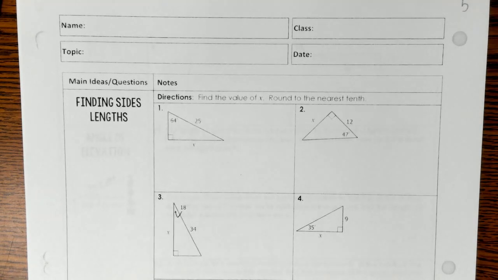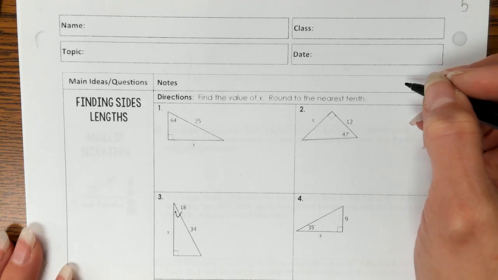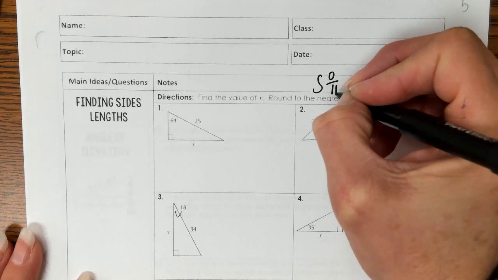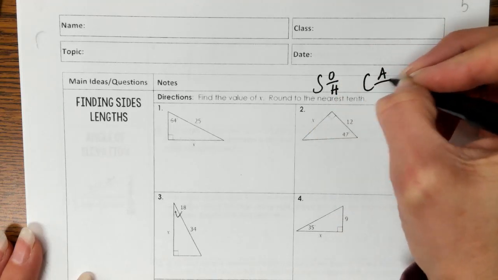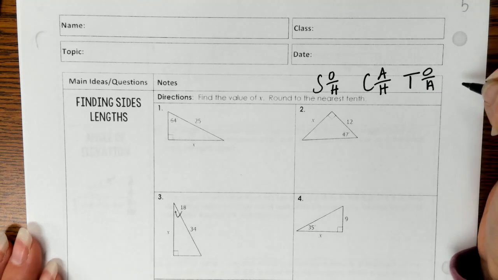The first thing that I would always do when I'm doing our basic right triangle trigonometry is write our little mnemonic at the top of the page. You can do your SOHCAHTOA, you can do your Tom's old aunt sat on her cat and hollered, or your see one hippie catch another hippie tripping over apples. Okay, say no to drugs.